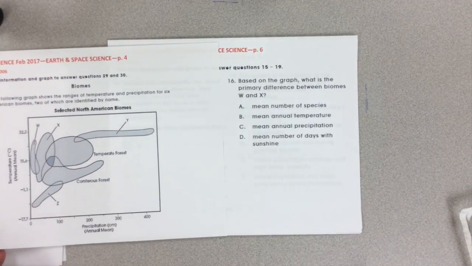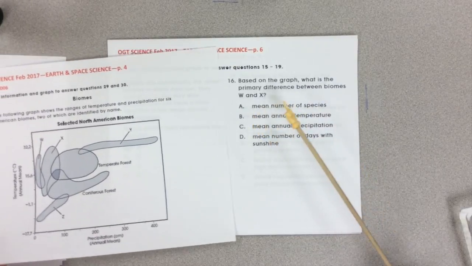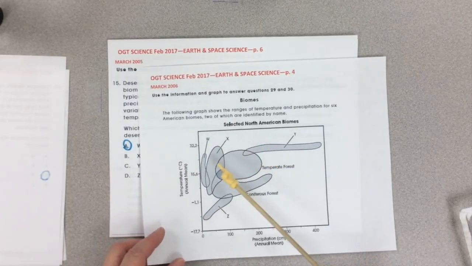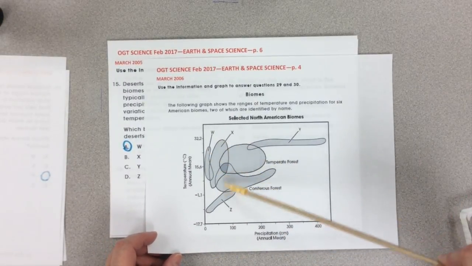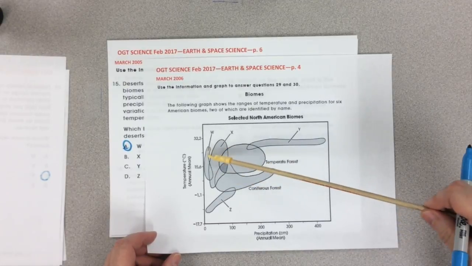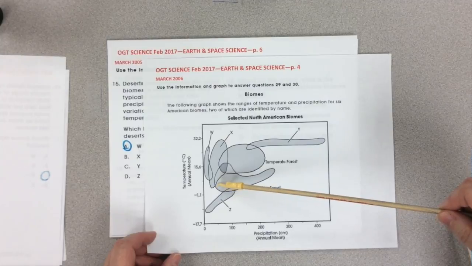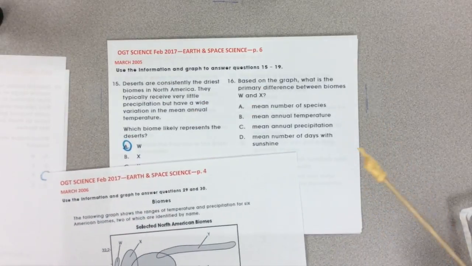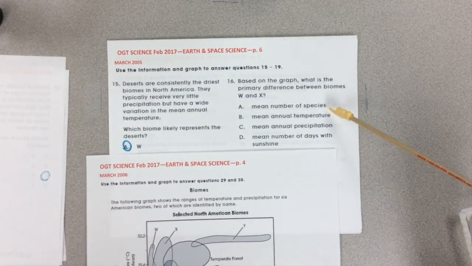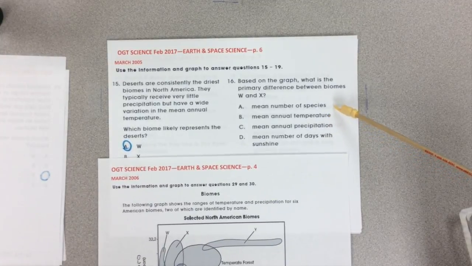Number 16 asks us to also look at the graph. What's the primary difference between biomes W and X? Between W and X. Now notice, top to bottom, they're not totally close, but a little bit. This goes a little bit higher and a little bit lower for temperature. But side to side, X gets more precipitation than W. So let's see. Is it the mean number of species? Well, we don't know for sure about how many species are in those areas yet.